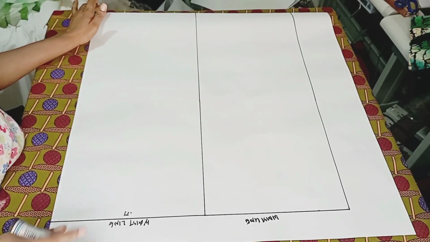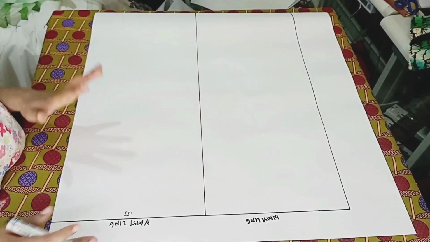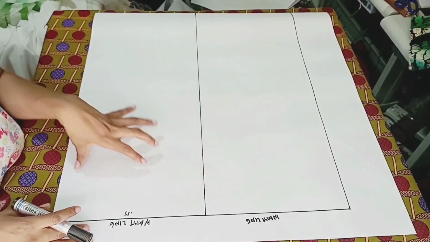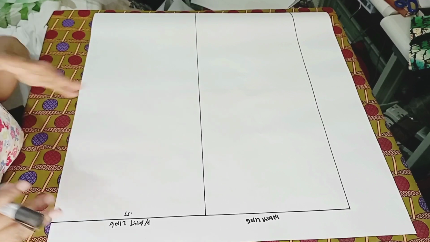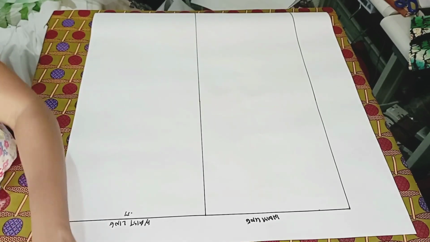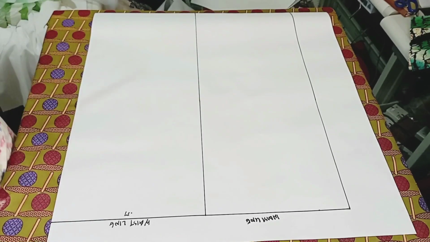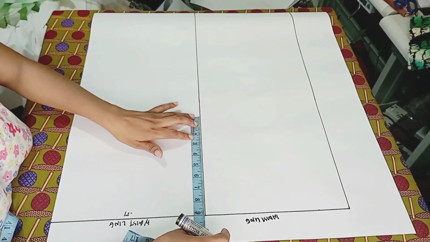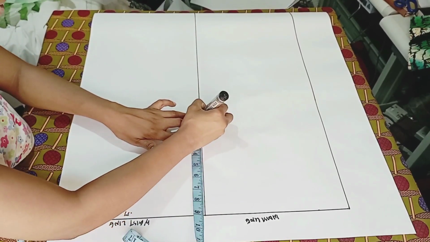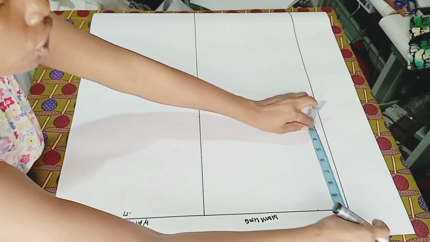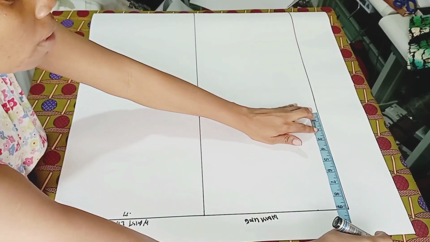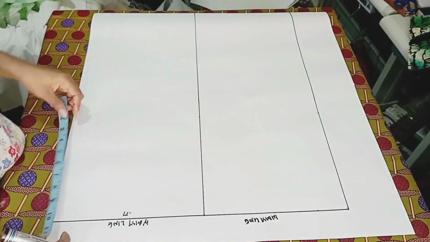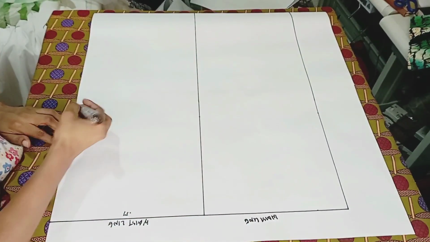The next thing we want to do is to determine which side I'm going to use for the front and which for the back. So I'm going to use this block for the front, and this side for the back. Now the next thing we'll do is input the waist to hip measurement, which is 9. I'm using 9 inches, like so. I'll just mark it across like that.